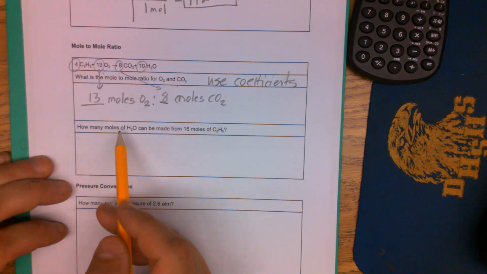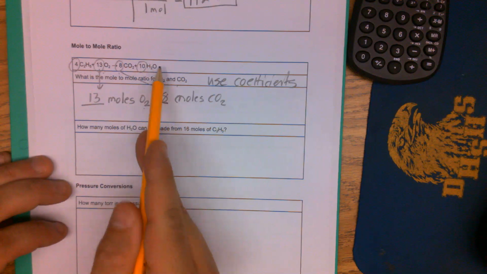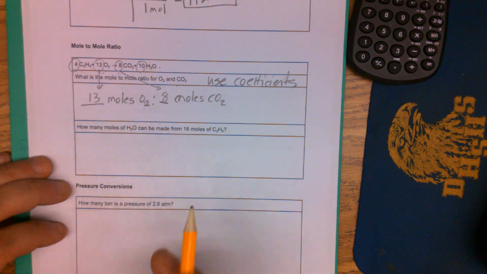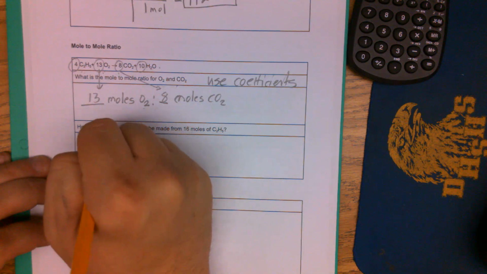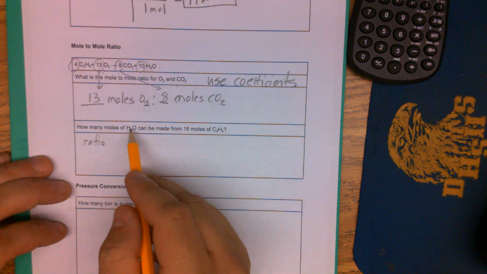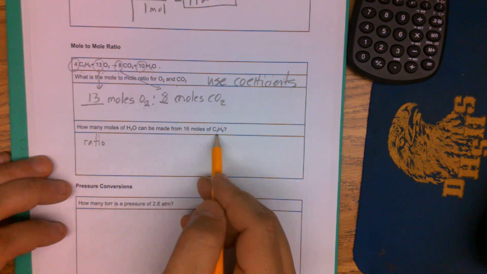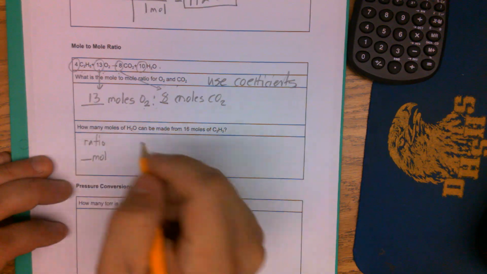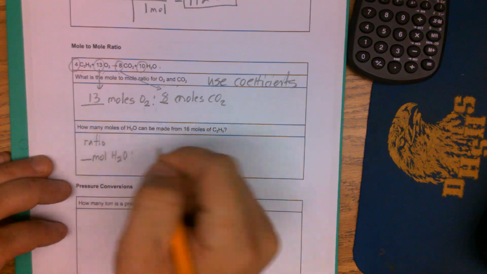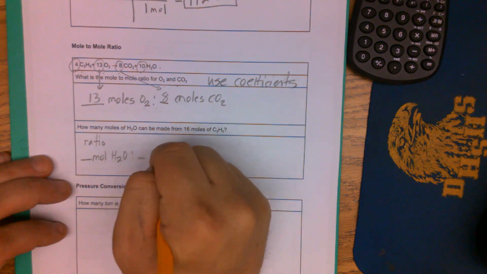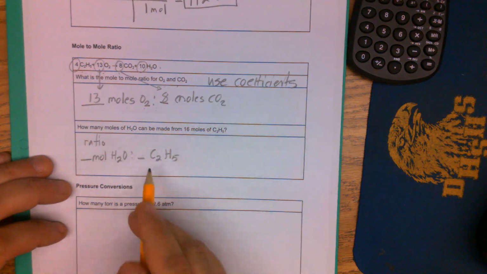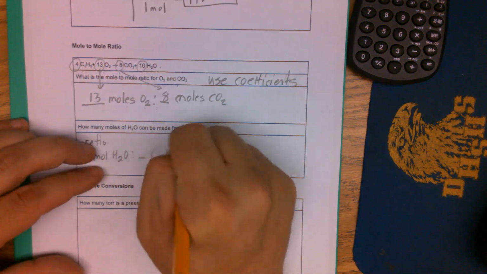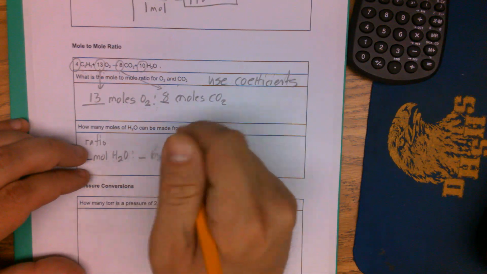All right, let's look at the second question and use this. So they're asking us how many moles of H2O can be made from 16 moles of this. So what we're trying to ask is, what's our ratio to start off with? We have our H2 and C2H5. So we're going to say that the moles of H2O, and we compare that to the number of moles of C2H5.